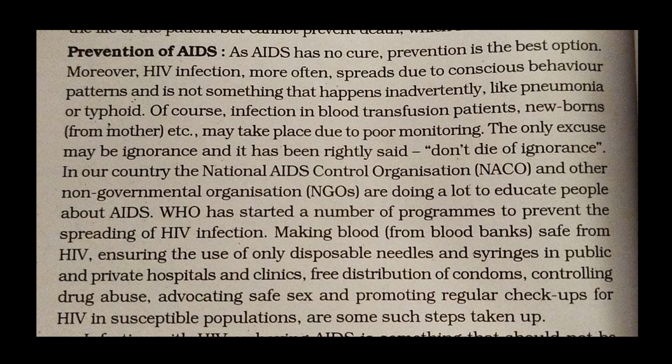In our country, the National AIDS Control Organization (NACO) and other non-governmental organizations (NGOs) are doing a lot to educate people about AIDS.